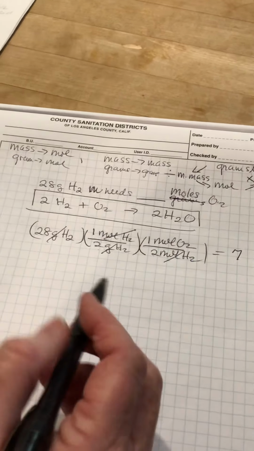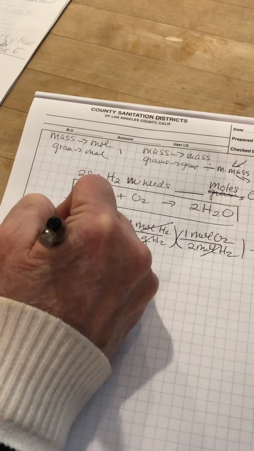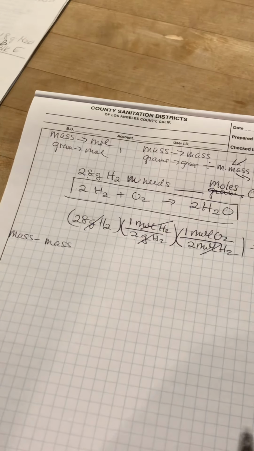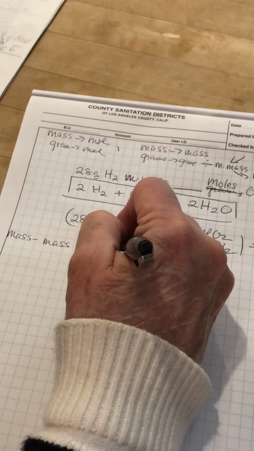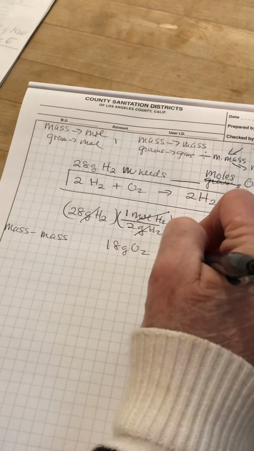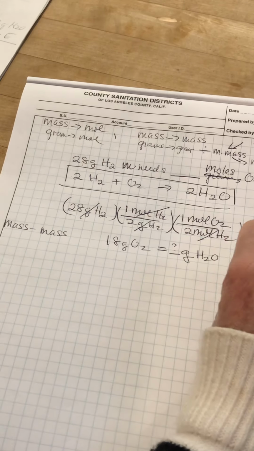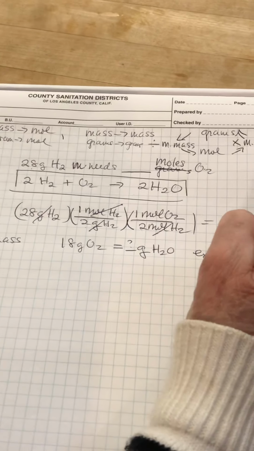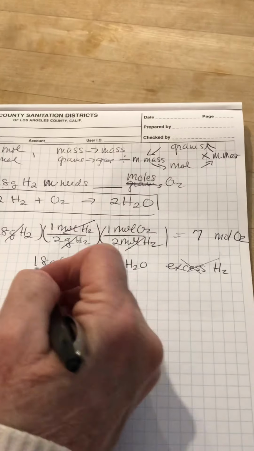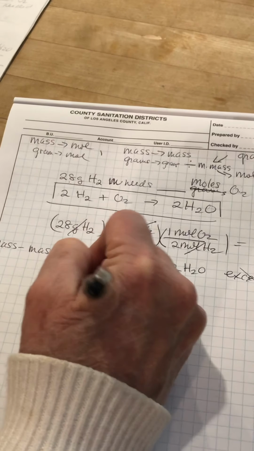The very last one is a mass to mass problem. We're going to practice this a lot, so don't worry too much. I have 18 grams of O2, and I want to know how many grams of water that can make. And I have excess hydrogen. Whenever I have something in excess, it means I don't have to worry about it. I'm just concerned with the oxygen. So start with 18 grams of O2.